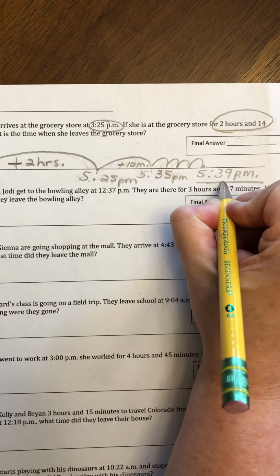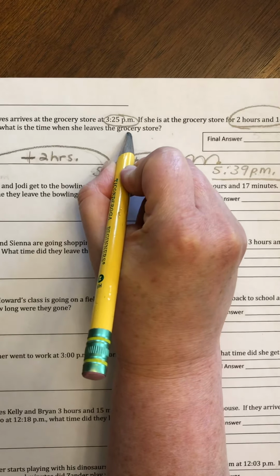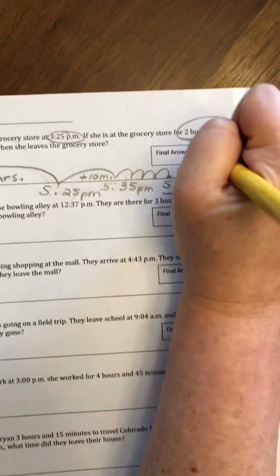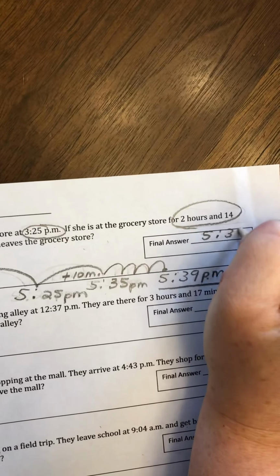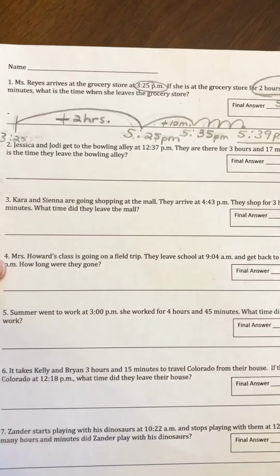So now I'm going to take this final response. This is the time that I've left the grocery store. So I'm going to write 5:39 p.m. And that is one way to work on elapsed time.